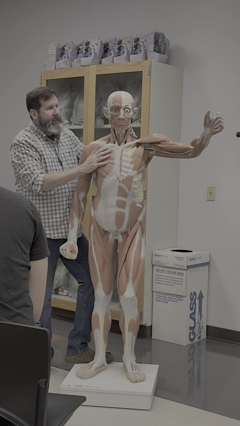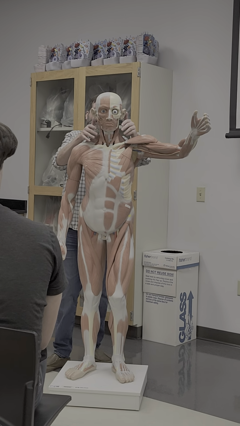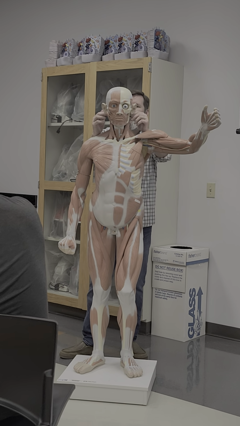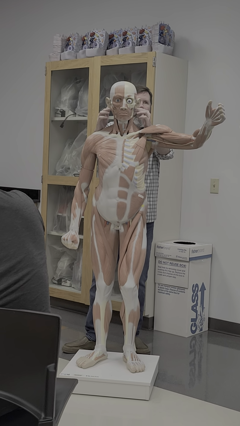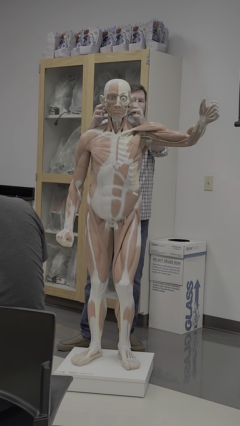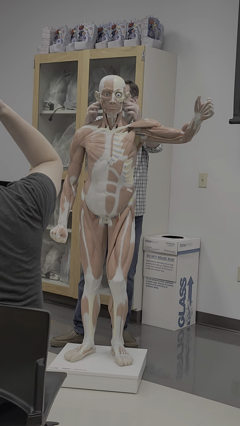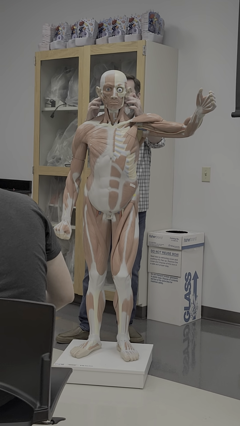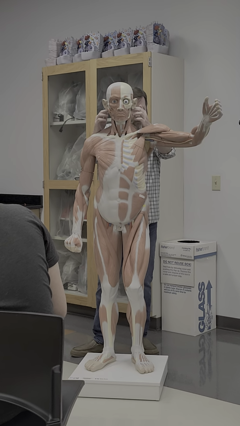Good. All right. Now, what we have here is a muscle that's attached to the sternum, to the clavicle, and to the what? What's the process here called? Mastoid. Mastoid process of which bone? Start with the T. Temporal bone.